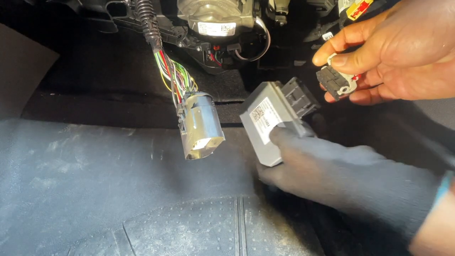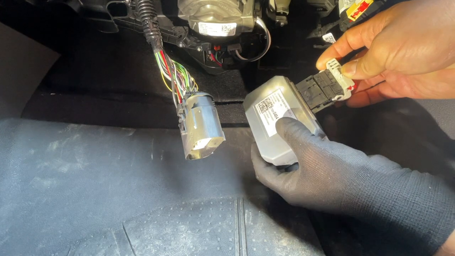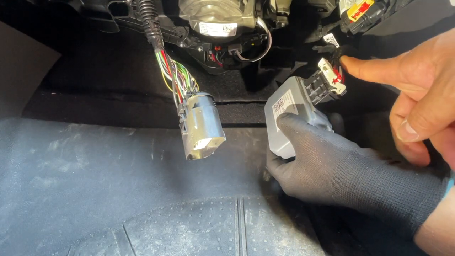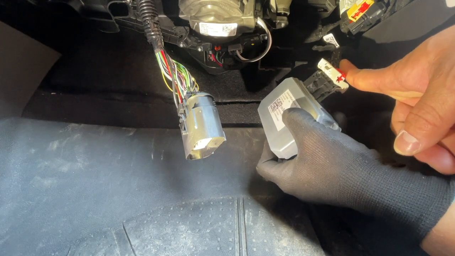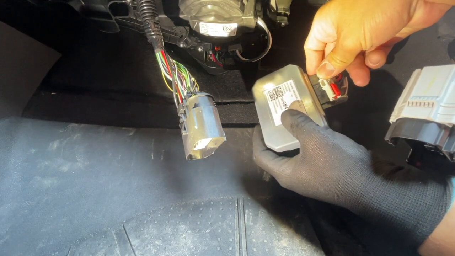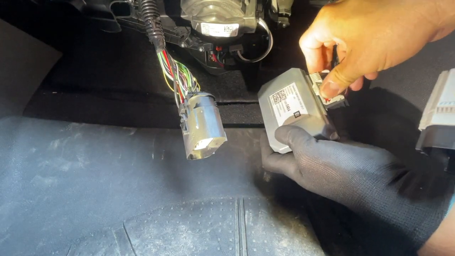To reinstall the inverter connector, you want to just insert it into the inverter. And then you want to push right here, and that lever will automatically rotate just like that. And then you will move the rotator all the way through to lock it in place.